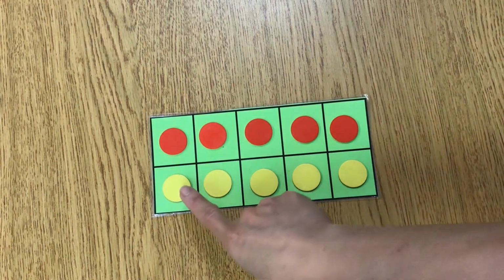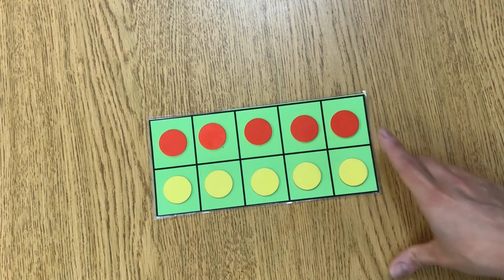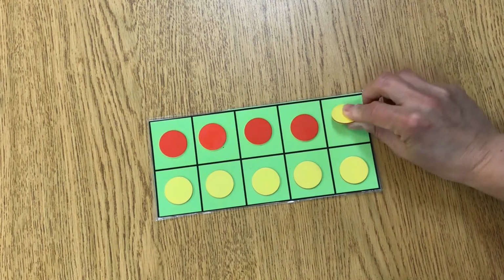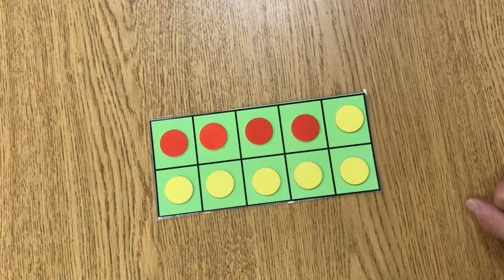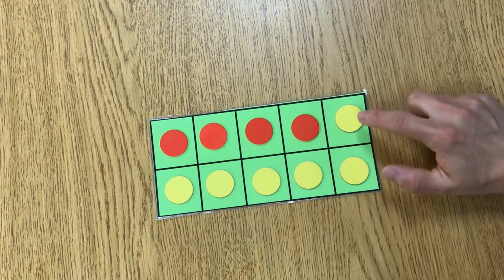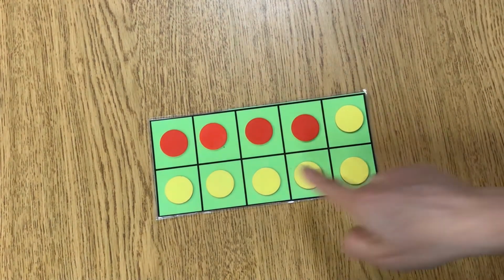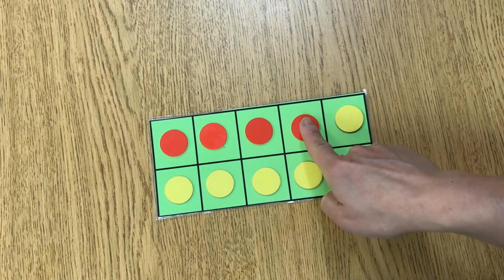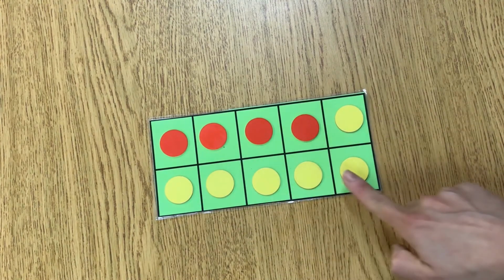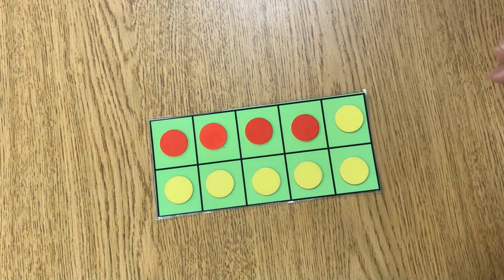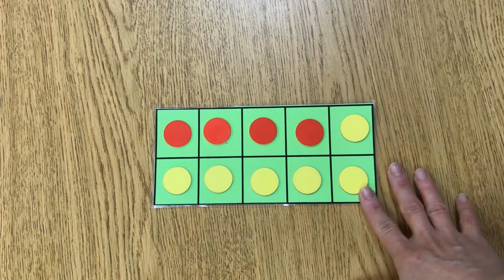I can keep changing the colors to make new combinations. If I keep flipping red chips to show their yellow side, my yellow group grows bigger. My red group gets smaller. Now I have 4 red and 6 yellow. Together it makes 10. I can keep doing this to show lots of different combinations.